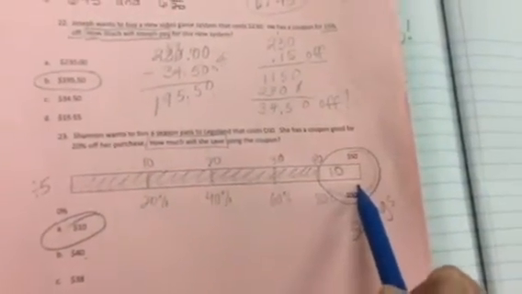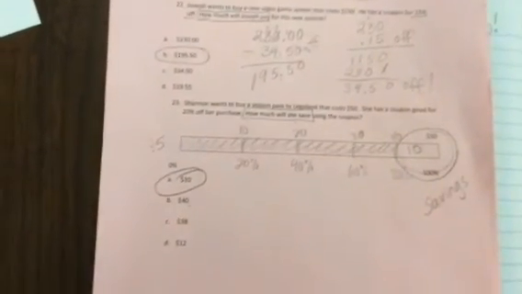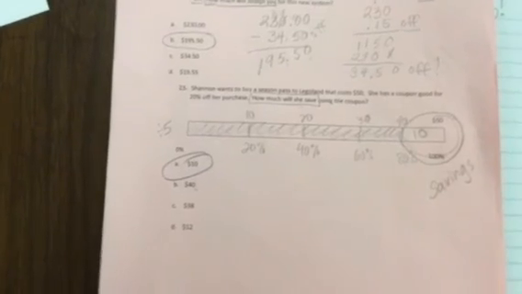And she's saving $10. Ladies and gentlemen, review your journal. Go all the way back to percents. Review Dr. Pepper. Review everything in your journal from percent forward.